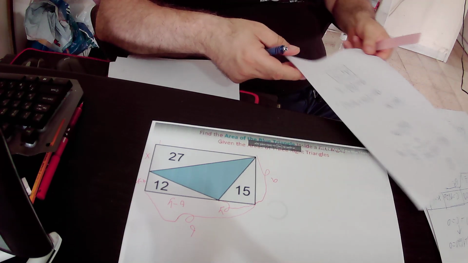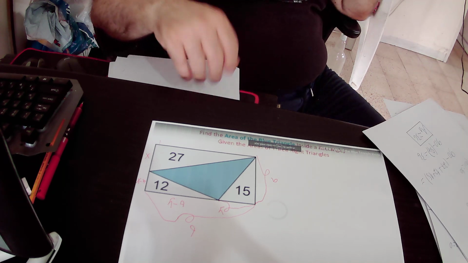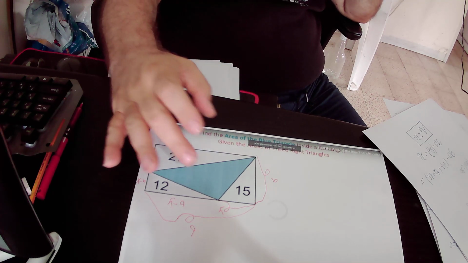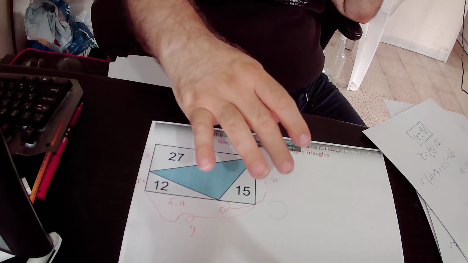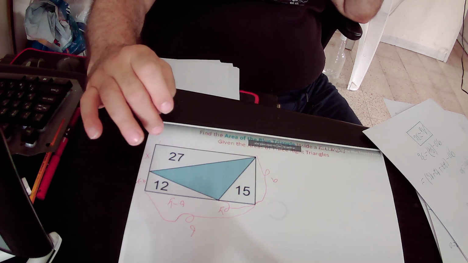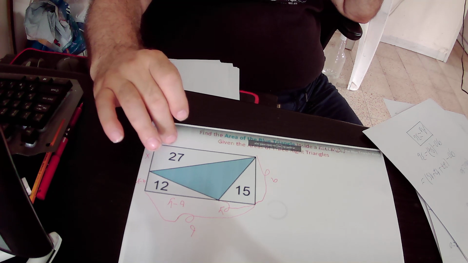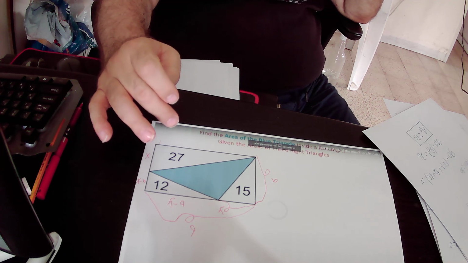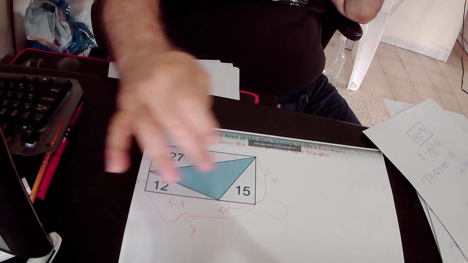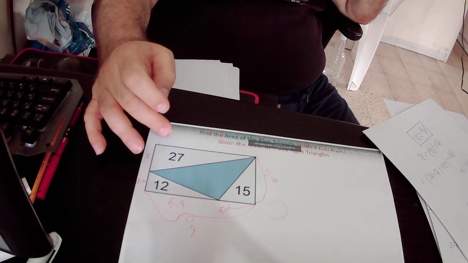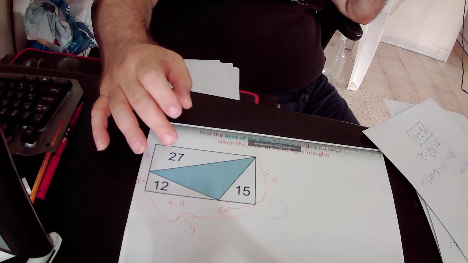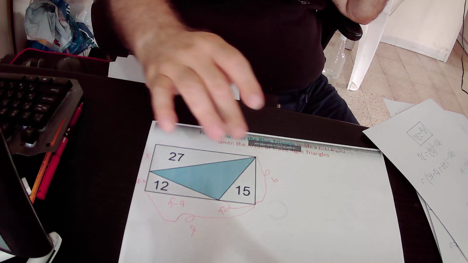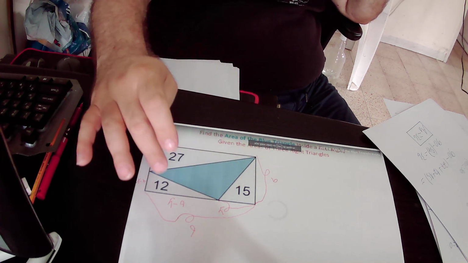Now I will summarize the lecture. We actually wanted to find the area of these blue triangles, and as I already told you, the area of the blue triangle equals the area of the rectangle minus the sum of the areas of the 3 right triangles. Because the area of those 3 right triangles is given, the only thing we must know is the area of the rectangle, that is its width times its height.